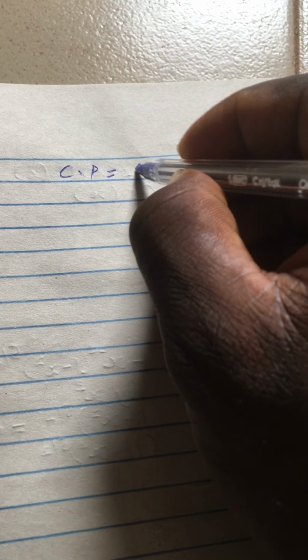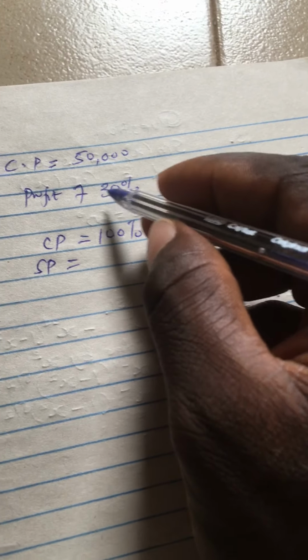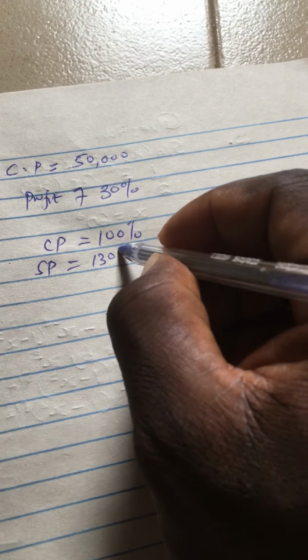I said, if you are given a cost price, Opanka went to buy a good at a cost price of 50,000 Ghana cedis. When he sold it, he made a profit of 30% on this good. So find the selling price. I've told you that cost price is always what? 100%. And our selling price is always, now because he made a profit, it will be 130%.